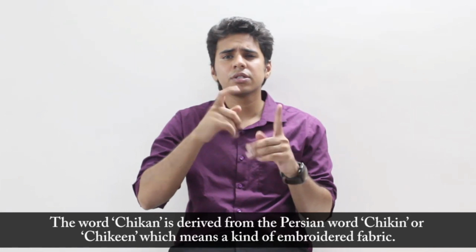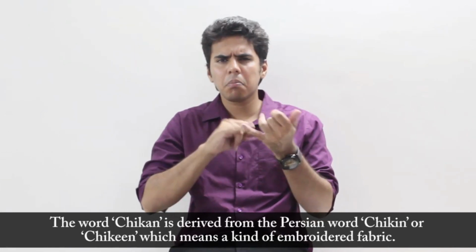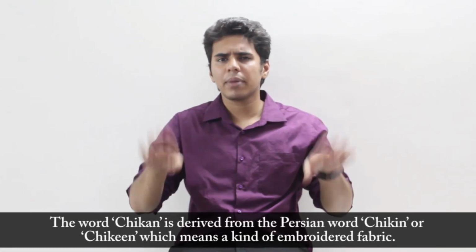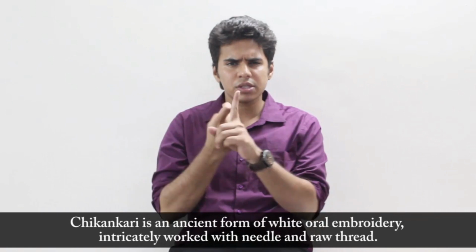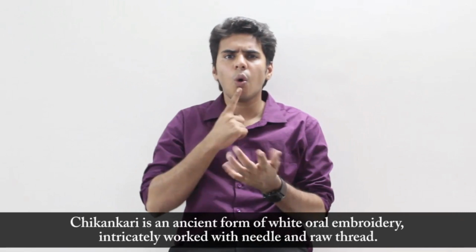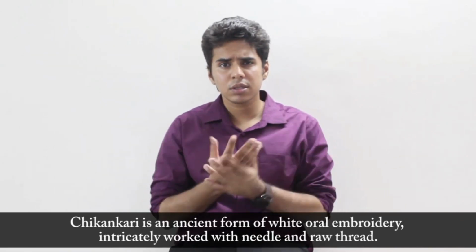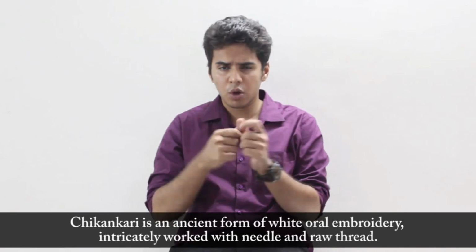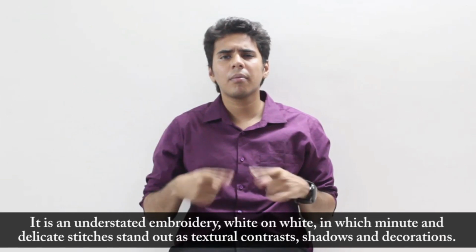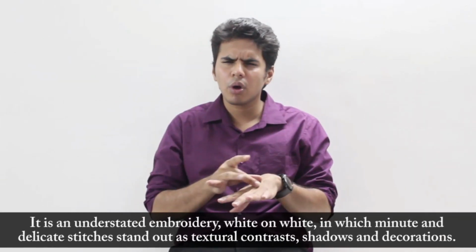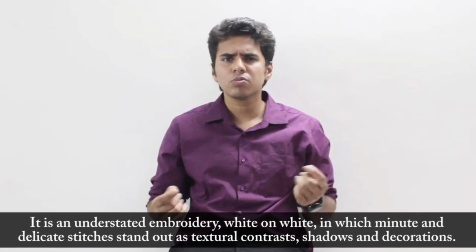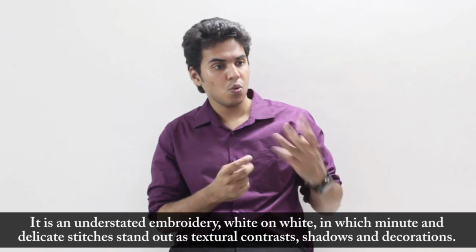The word chikan is derived from the Persian word chakin or chikin, which means a kind of embroidered fabric. Chikankari is an ancient form of white floral embroidery, intricately worked with needle and raw thread. It is an understated embroidery, white on white, in which minute and delicate stitches stand out as textural contrast, shadows, and decorations.